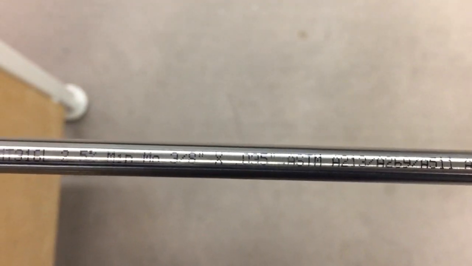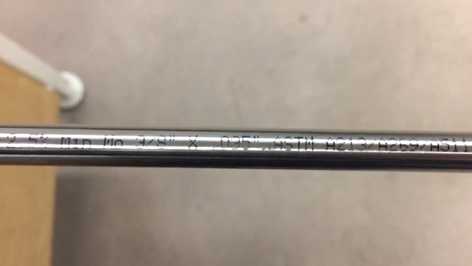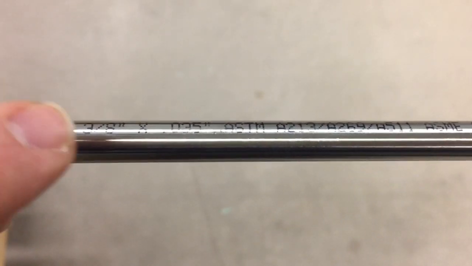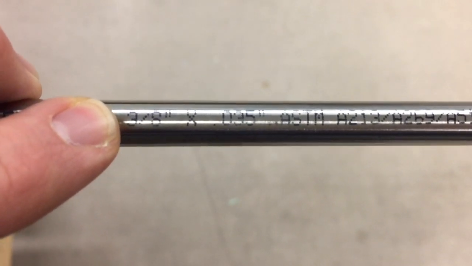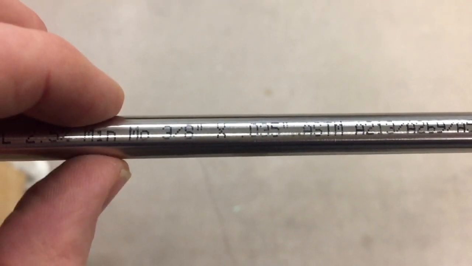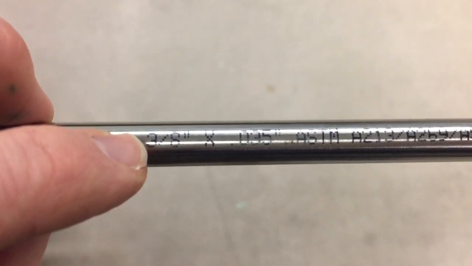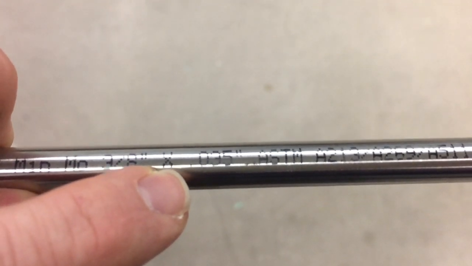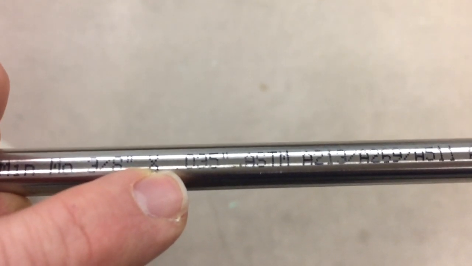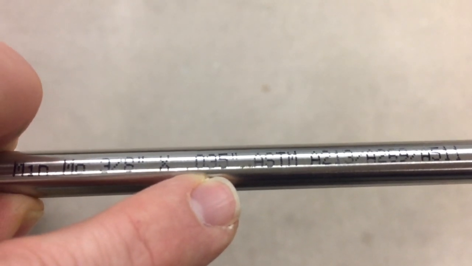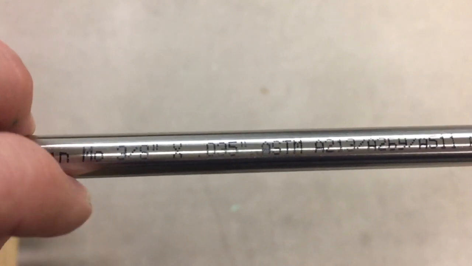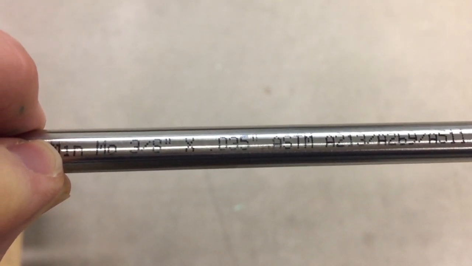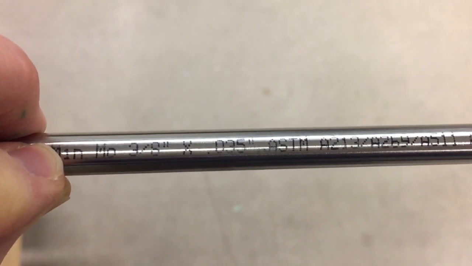So you can see here I have selected some tubing. You can see that it's stamped right on the tubing here. It's 3/8 inch, and that's the OD. So if you measure the outside diameter of this, it should be exactly 3/8 of an inch, and the wall thickness is 0.035 inches. That's the thickness of the wall, and that has to do with the pressure rating. So this is the tubing that our piping instrument diagram said to use, so that's what we'll be using.